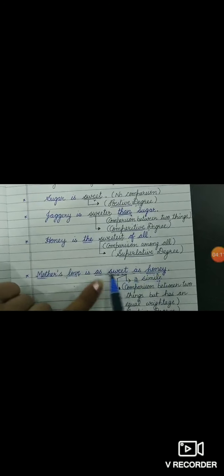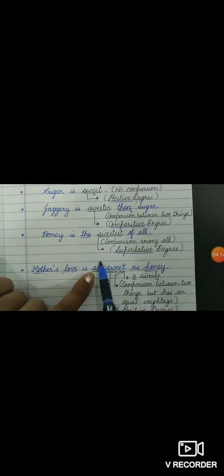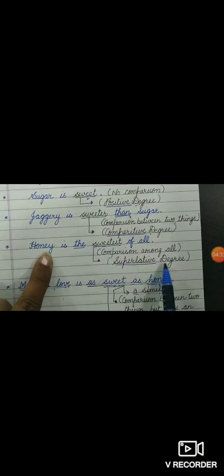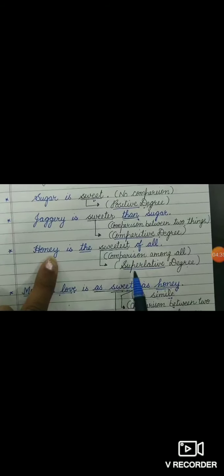Understood? So remember, comparing 2 things, if you're using the word than, use the comparative degree. And if the comparison is between 2 things, but using the phrase as, like a simile, then you have to use the positive degree. And when the comparison is in more than 2 things, it could be 3, it could be many, when such is the comparison, then you have to use the superlative degree of the adjective.